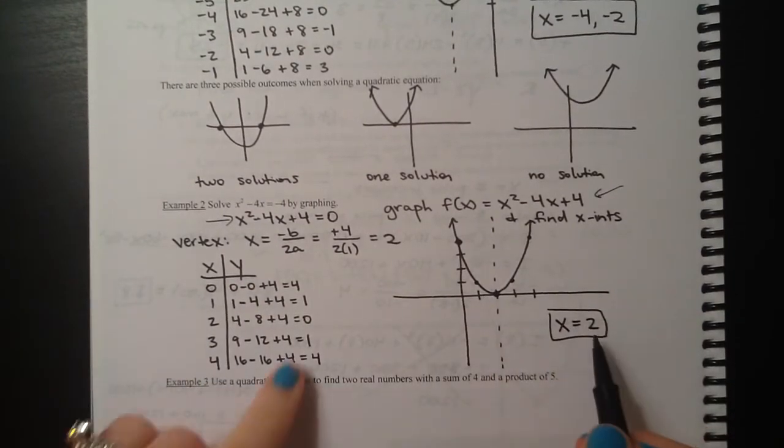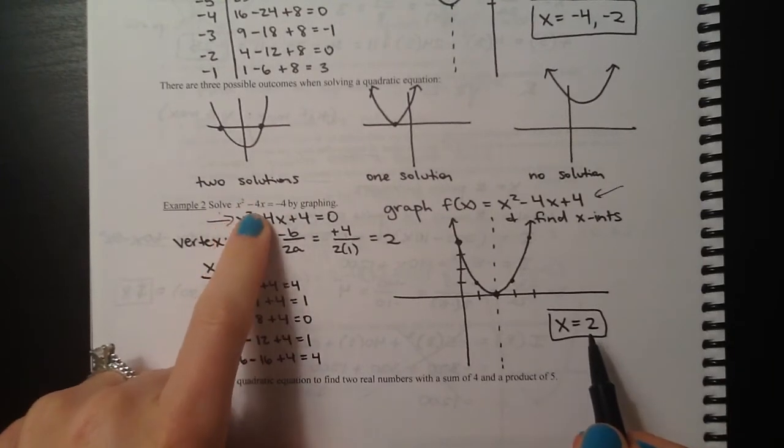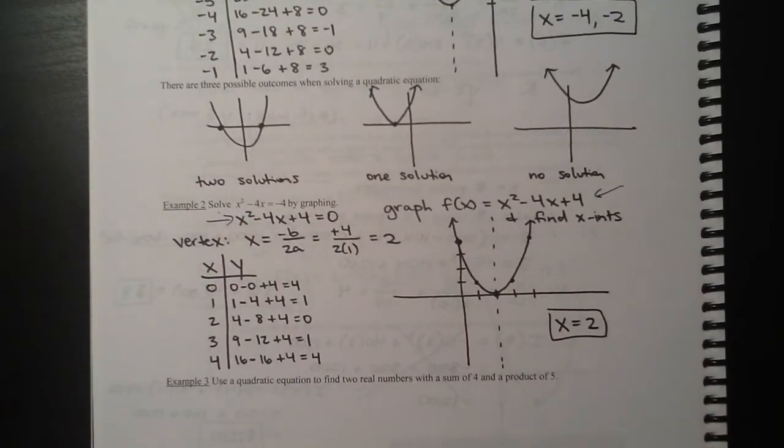And you can actually just check it by plugging in real quick. If you plug in 2, 2 squared is 4, minus 4 times 2, which is 8. So 4 minus 8 does in fact give us negative 4. It's the only one that would work.